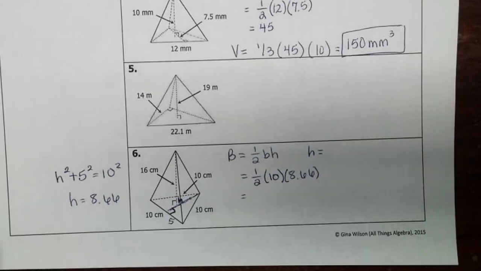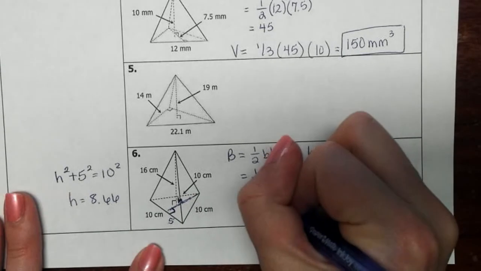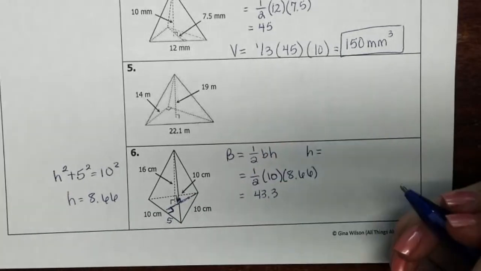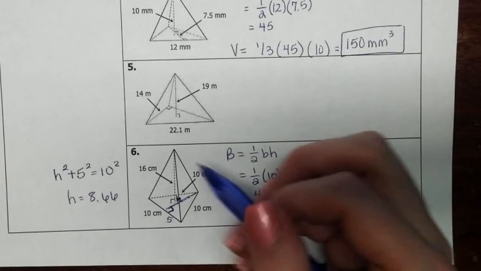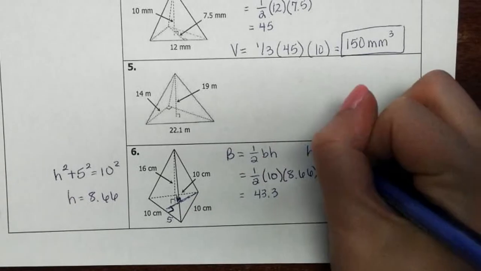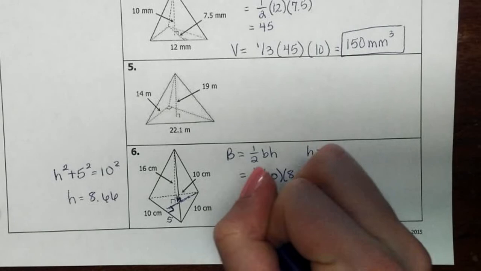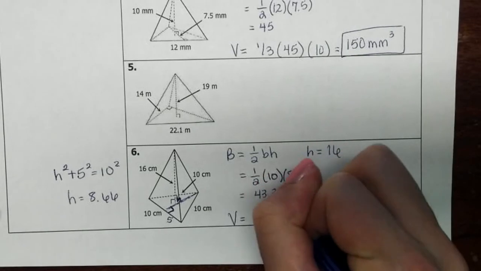So if I plug that in, 1/2 times 10 times 8.66 is 43.3. And the height of my figure here, the height of my pyramid, is 16. So I can plug that into my volume formula.